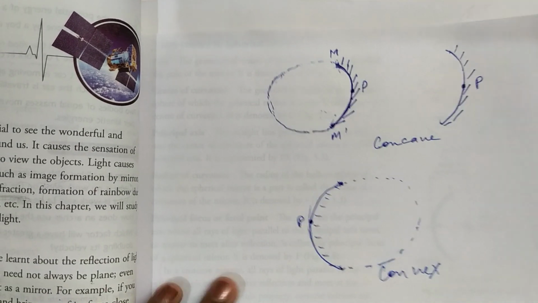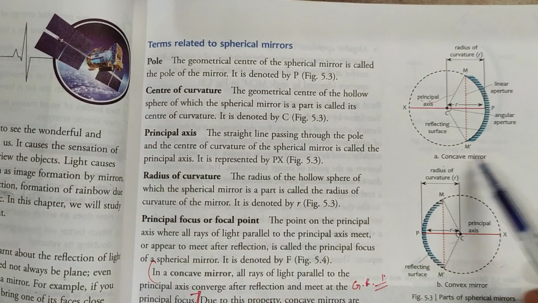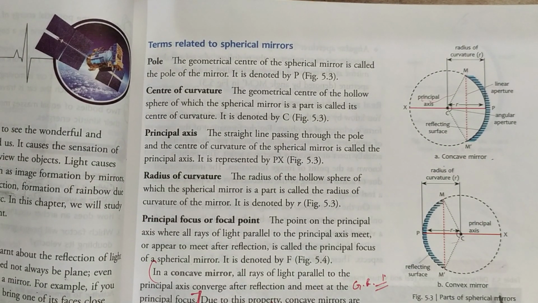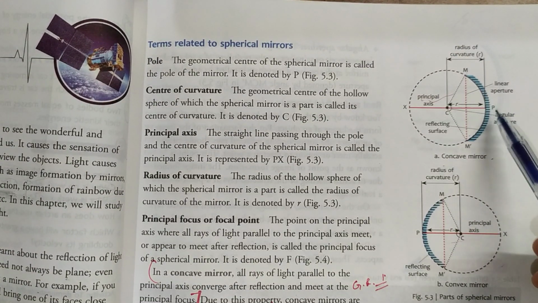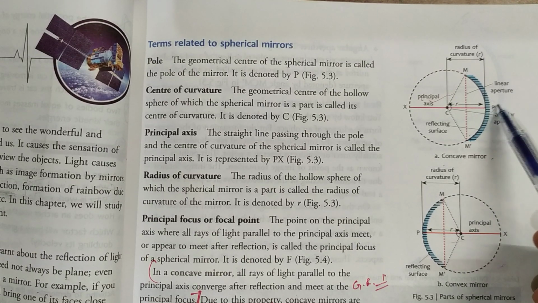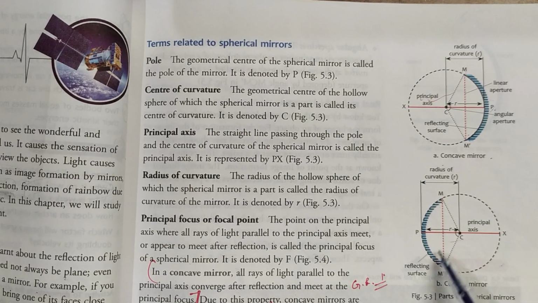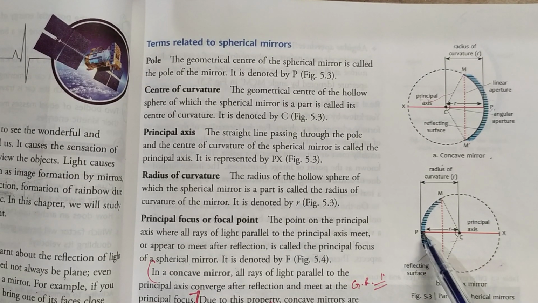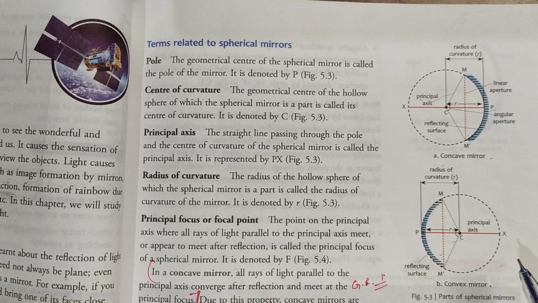Yes. Now you can see the same thing here in the diagram also in your book. Suppose this is the case of the concave mirror. This is the case of the convex mirror. So in the concave mirror, the geometrical center of this mirror is this P point. The midpoint, P, is the pole. And in the same way you can see here the inner side is polished. So here the center is this, which is in the case of the convex mirror. I hope children it is clear to you.